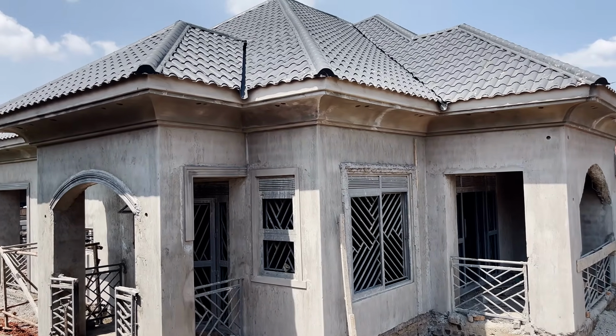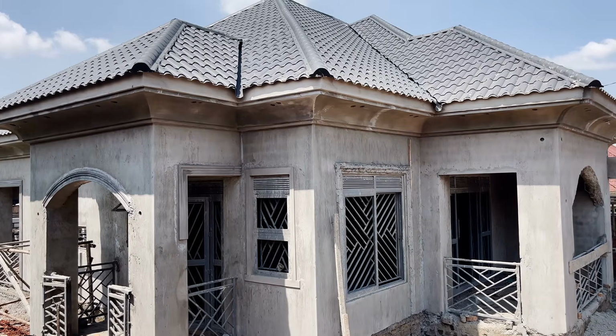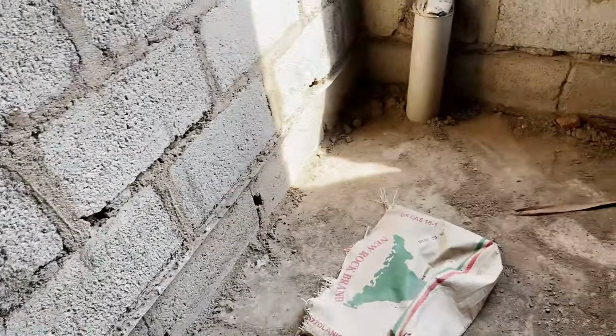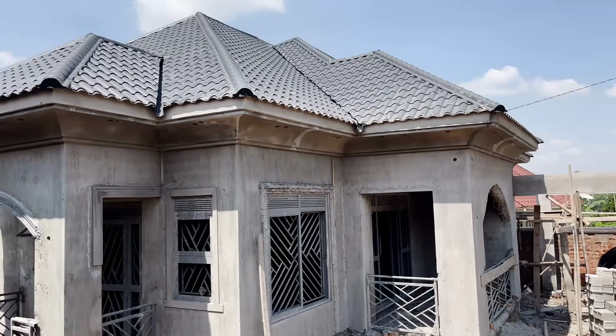Okay, so you see, for balconies we provide for plumbing works, for laundries we provide for plumbing works, bathrooms and all that, and toilets, plumbing works have to be provided for at this stage.